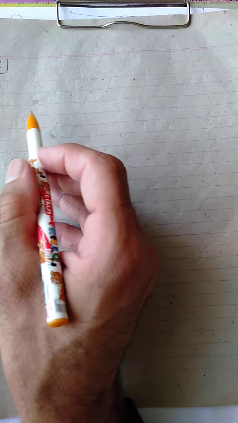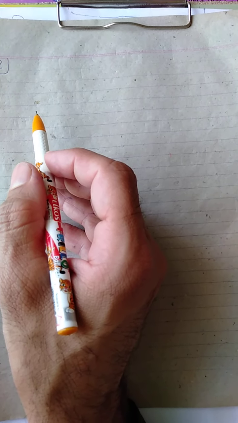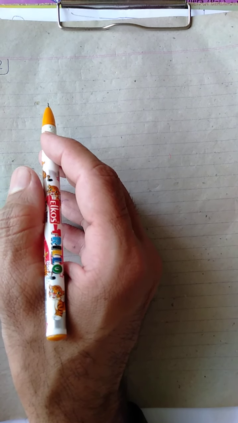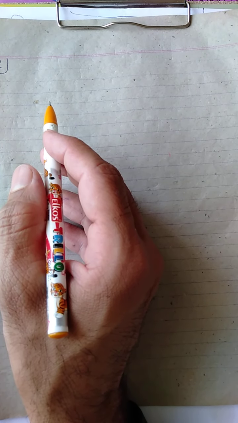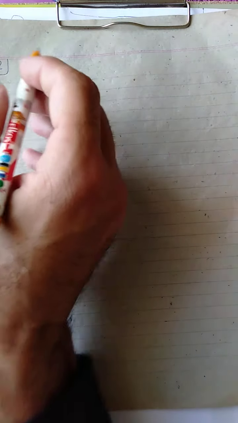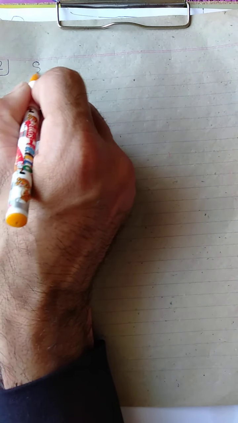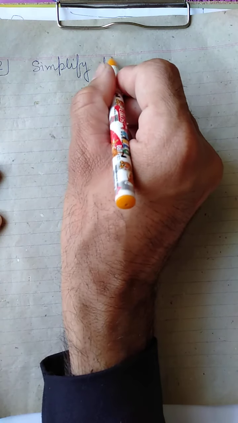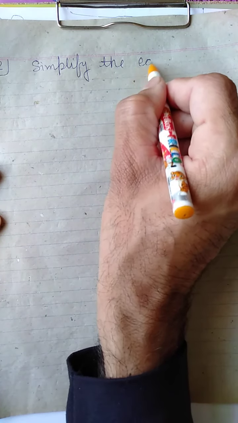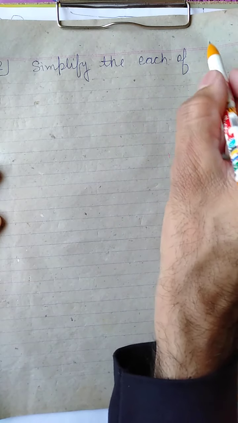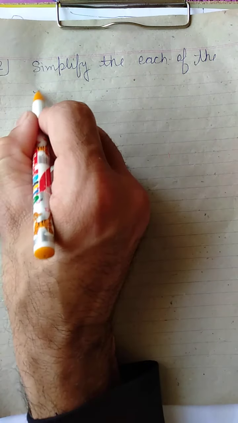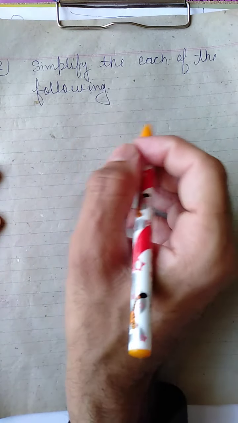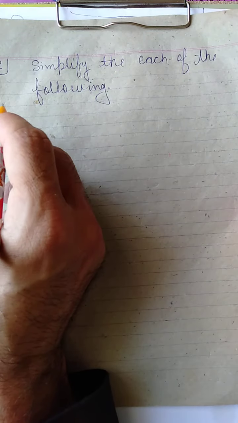Question number 2 is: simplify each of the following, right? How to simplify? Let's see.